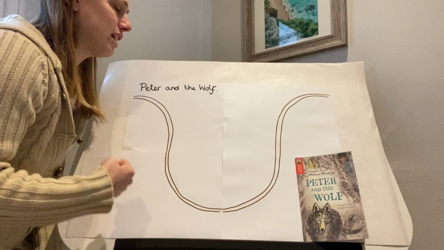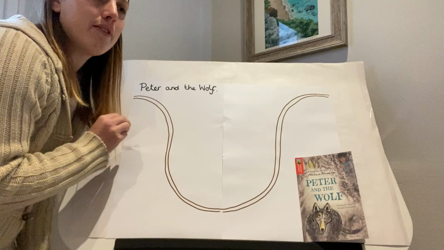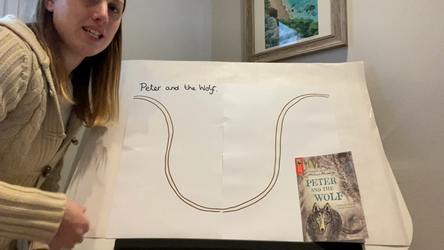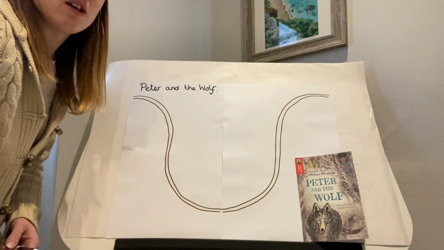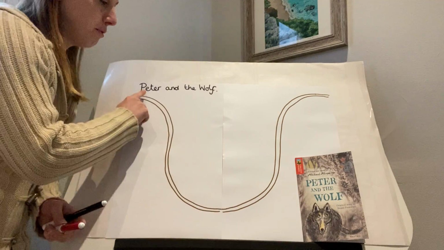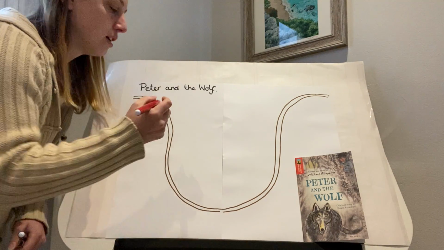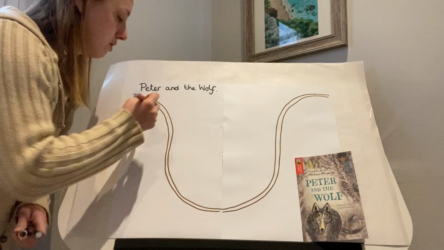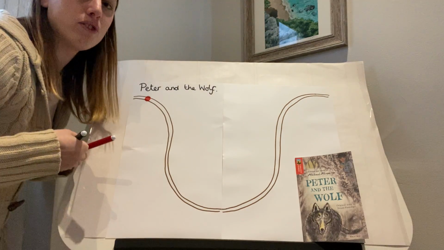So I'm thinking to the beginning of the story where the scene is set. We're thinking about Peter living with his granddad at the edge of the forest, and I think that's really important to set the scene. So the first event I'm going to add onto my road. So this is my journey, my map. I'm going to plot the events along that journey, and I'm going to use pictures to help me do that. So I'm going to put maybe a circle to show the stop on that map. And the first, Peter lived with Grandpa at the edge of the forest.